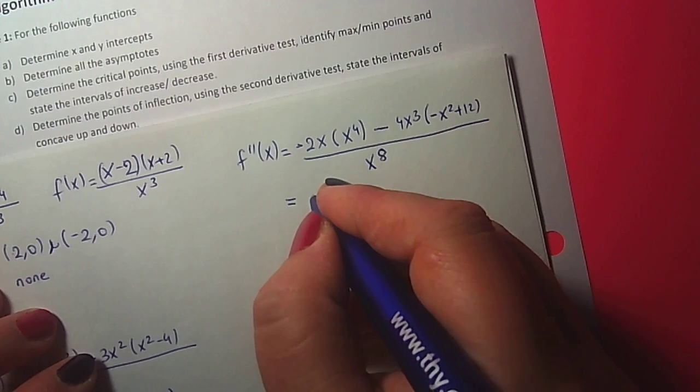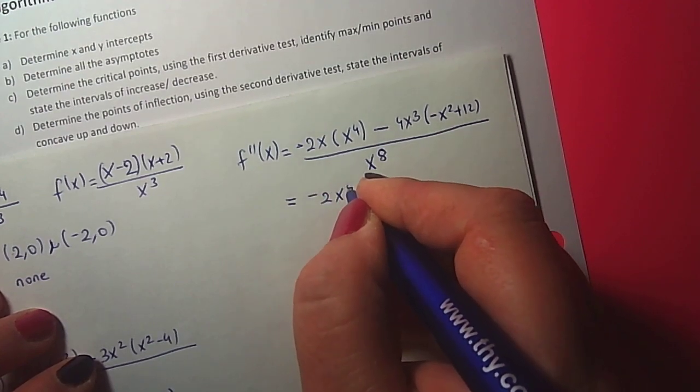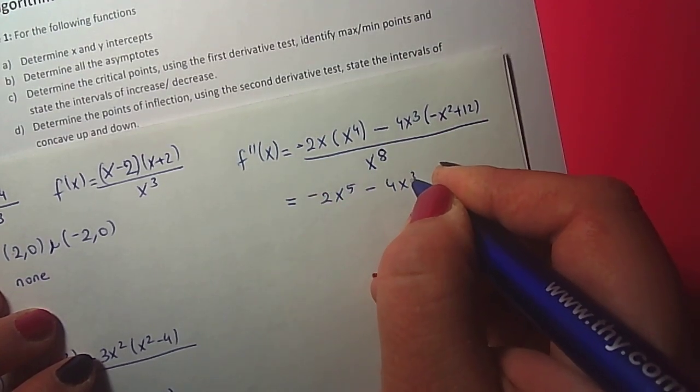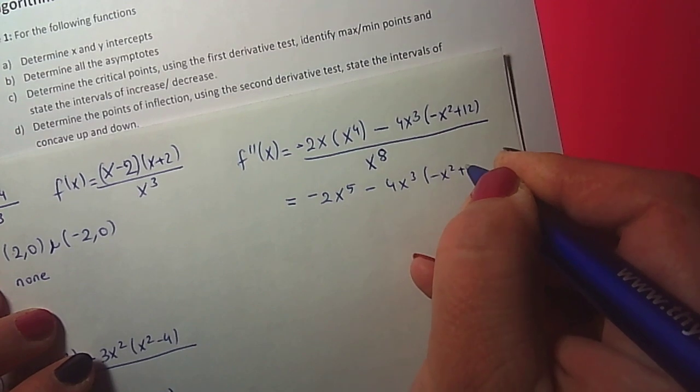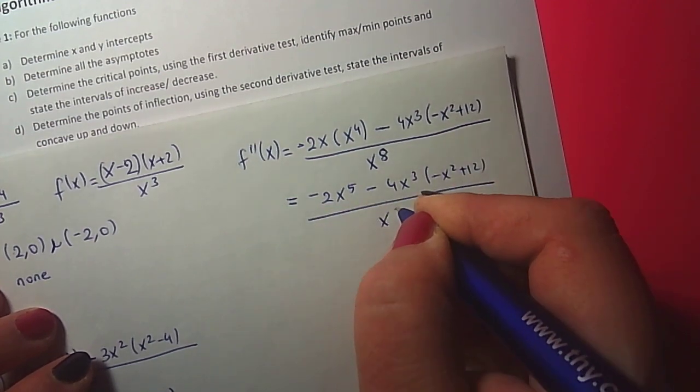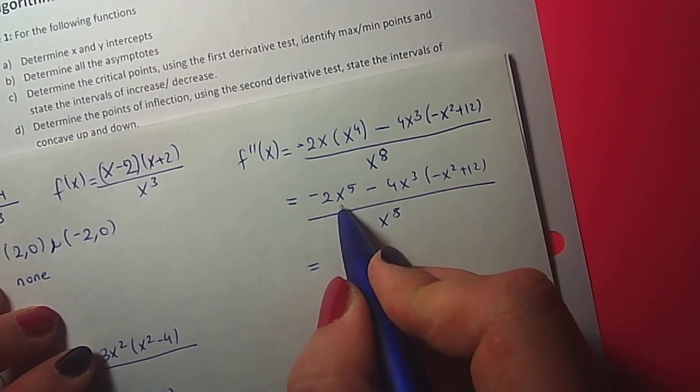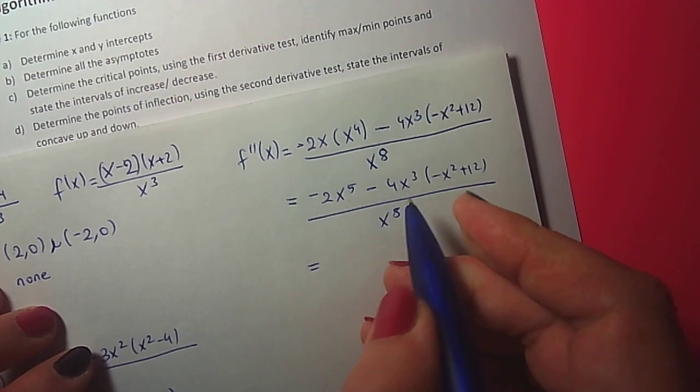Now we need to simplify this. Negative 2x to the power of 5. I'm going to keep this for now because I want to factor. So the common factor is negative 2x cubed.